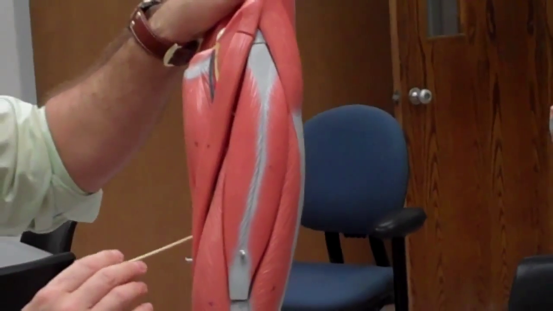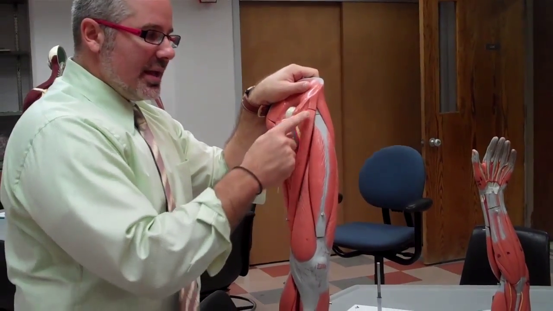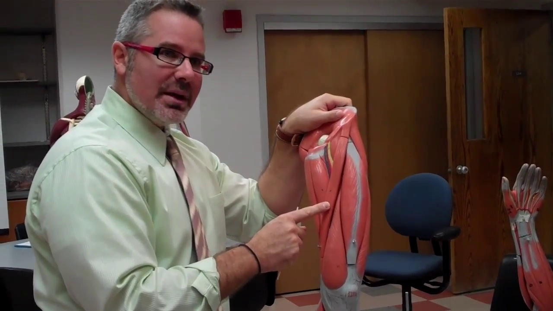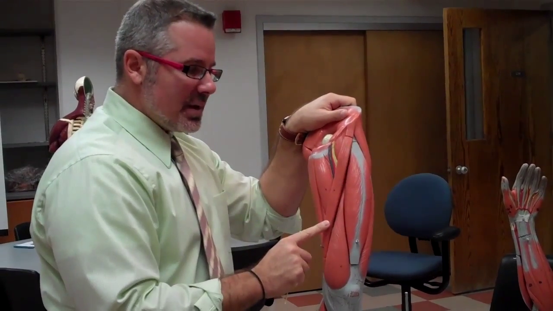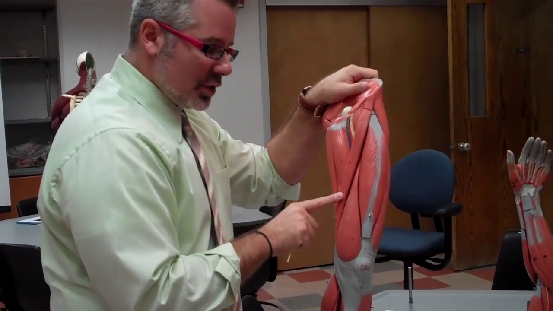The Sartorius muscle we refer to as the FABER muscle, F-A-B-E-R. It flexes, it abducts, and externally rotates. FABER: flexion, abduction, ER, external rotation. It's known as the Patellar muscle as well, or the figure 4 muscle. That's the position it looks like when you cross your legs.